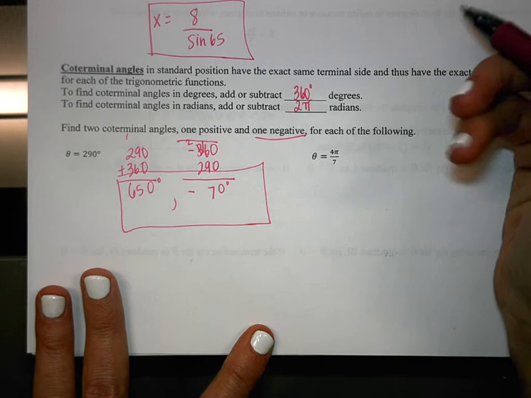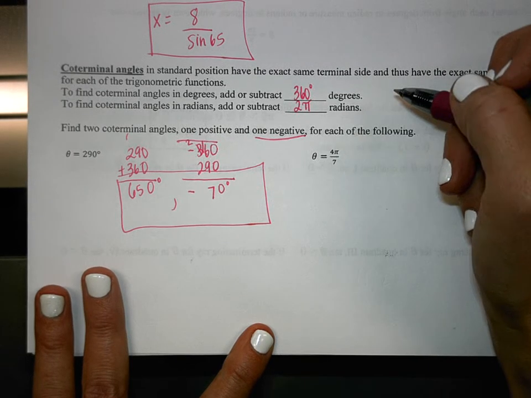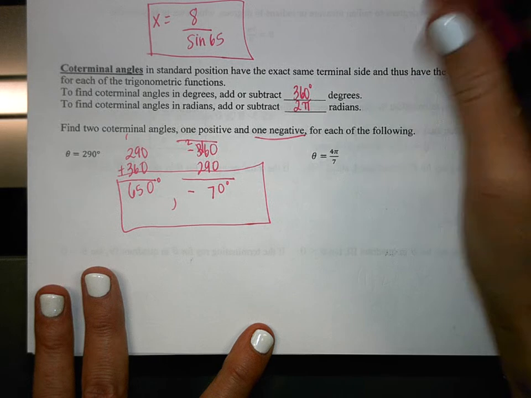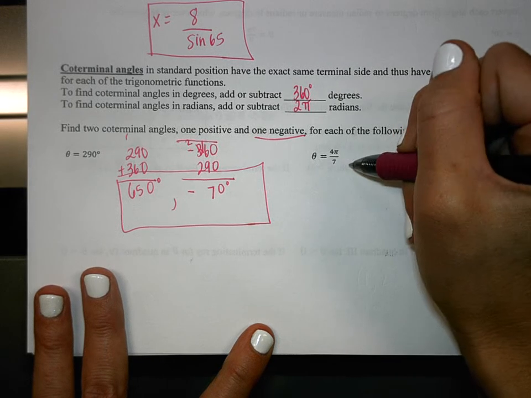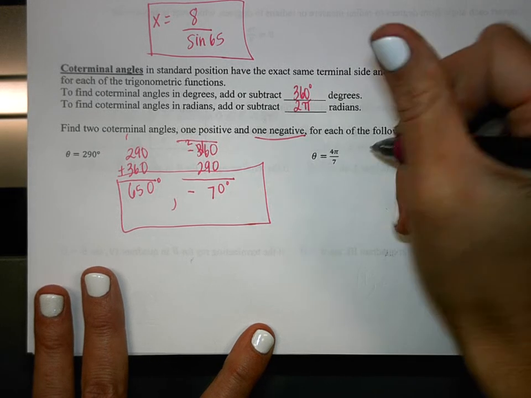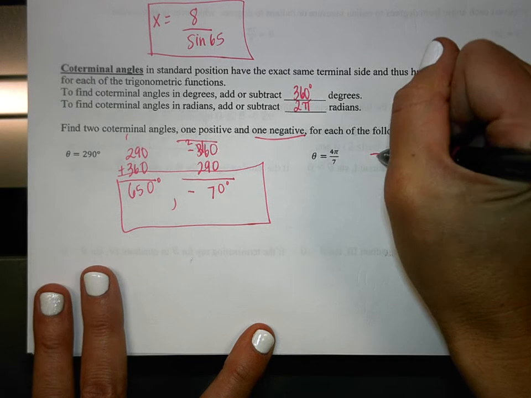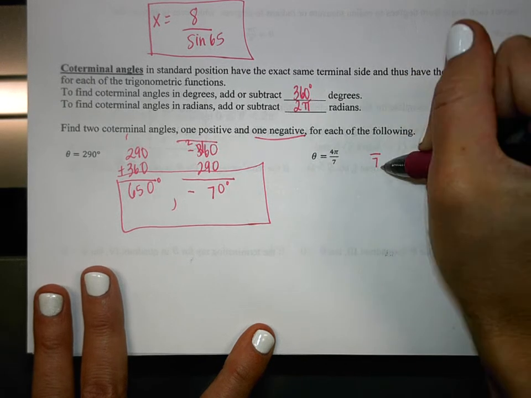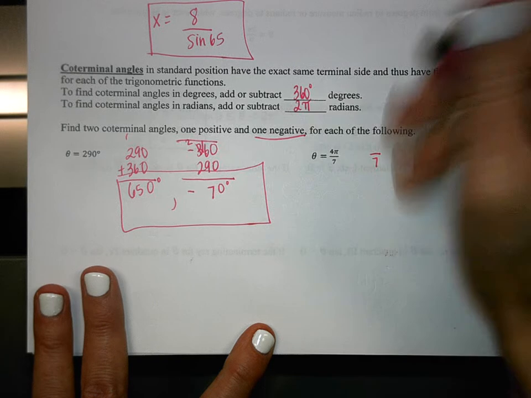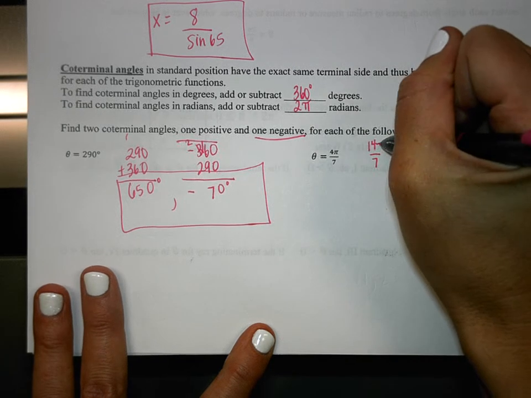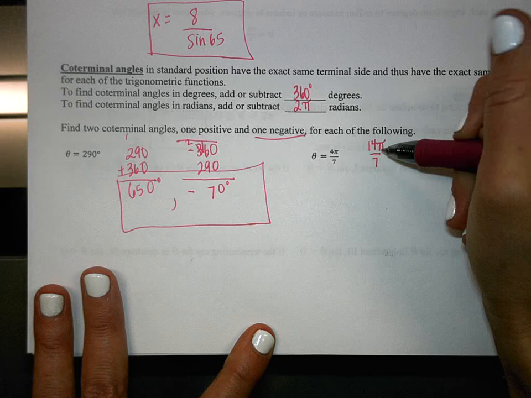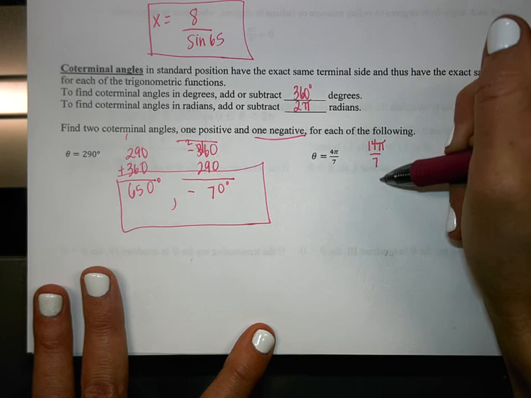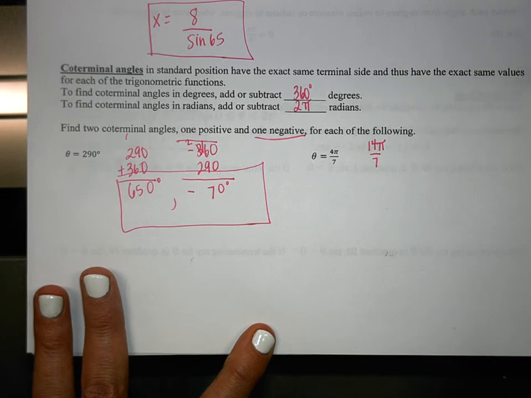Okay, when you have radians, when we're adding and subtracting, you want to have a common denominator. We know we have to add 2 pi. So what would 2 pi be with a denominator of 7? Yeah, good. 14 pi is correct, because 14 pi over 7 would reduce to be 2 pi, correct?